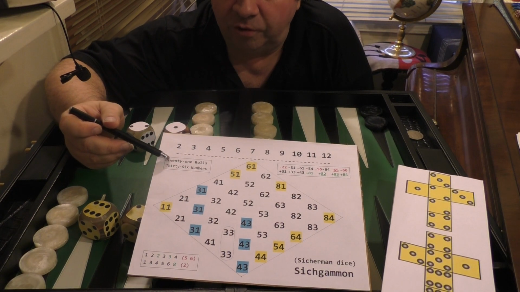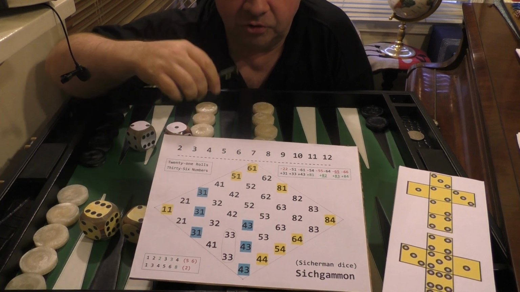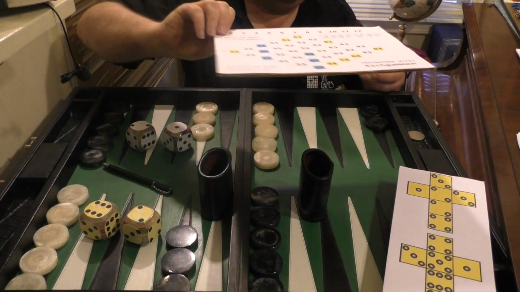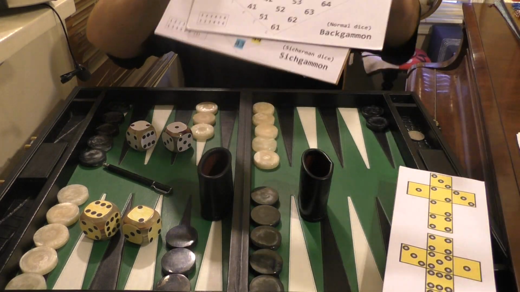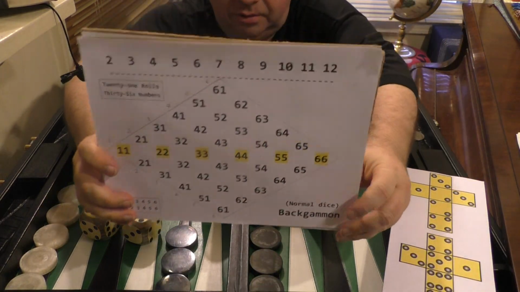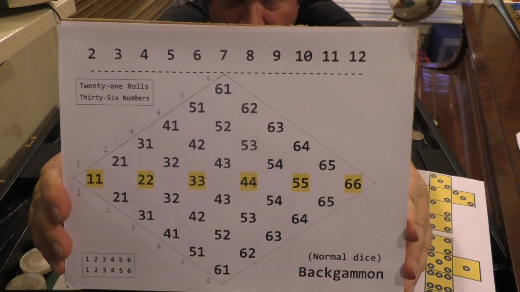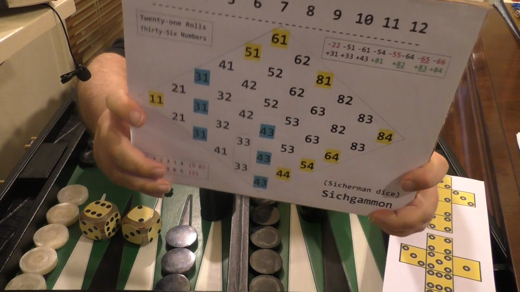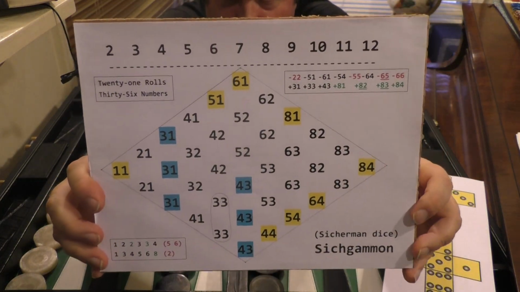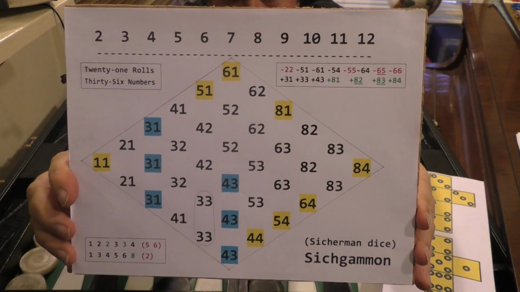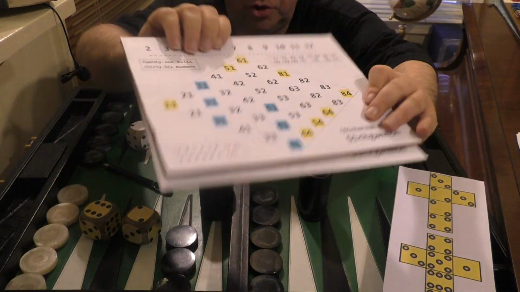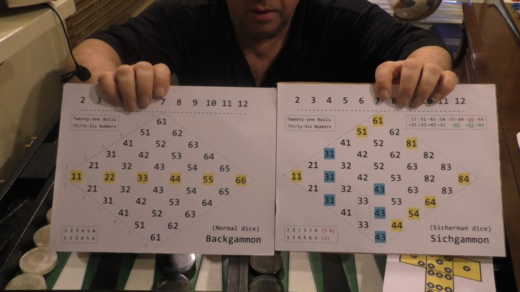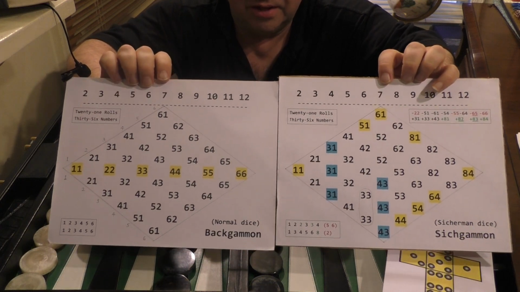And there are a total of 21 rolls, or 36 numbers. Exactly the same. Truly amazing. I promise to show you a close-up. This is the normal chart. Get everything in there. And so freeze your frame now, or come back to it later. Look at it whenever you want. And there's the Sicherman chart. And then I'll show you both side by side. See if I can get both in there. If you have good eyes.